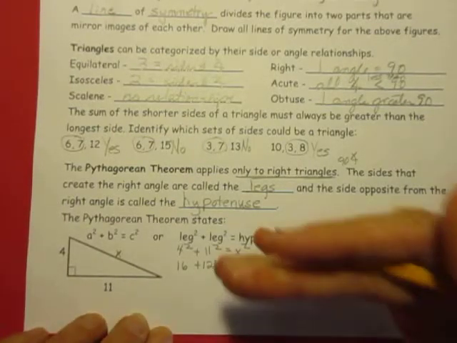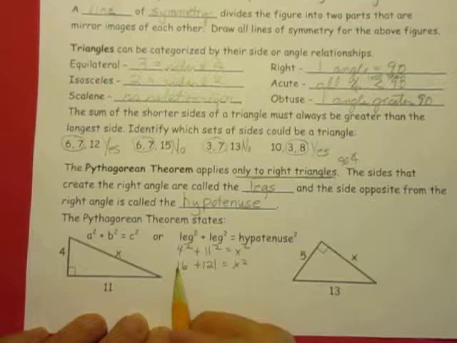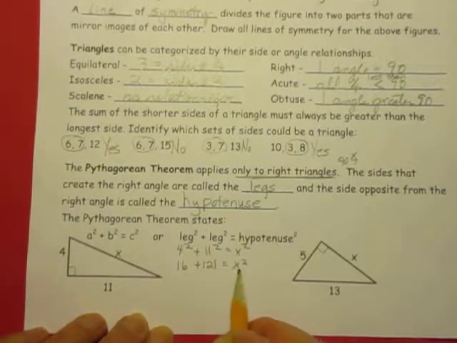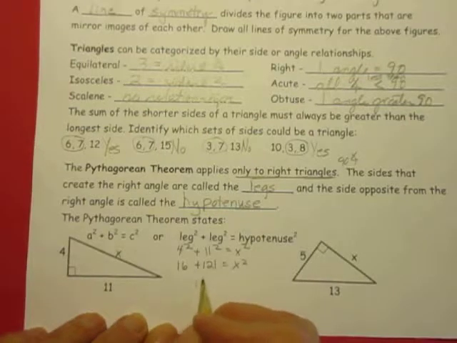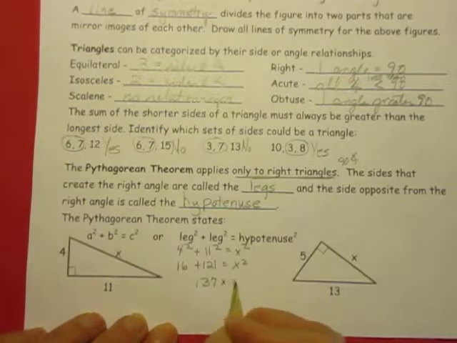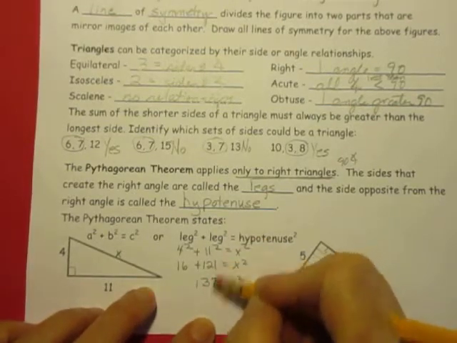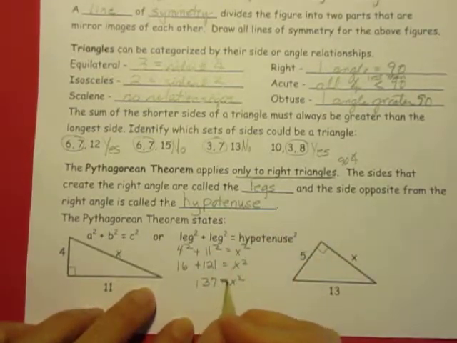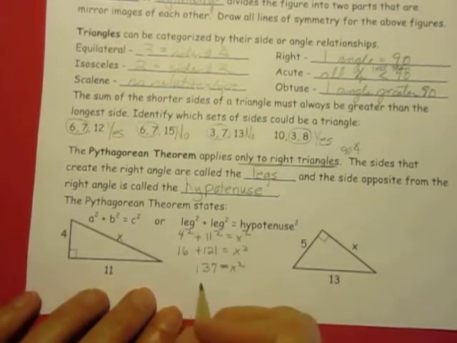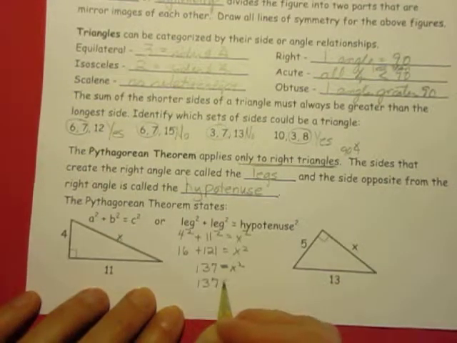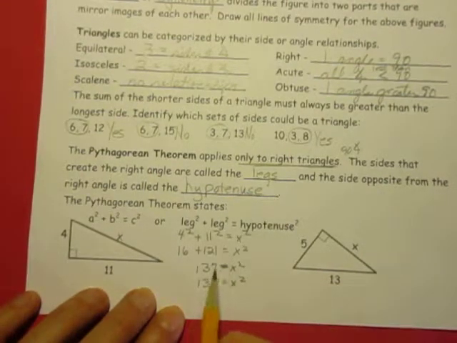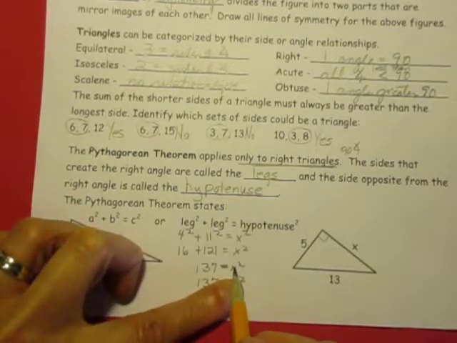So now I'm working my equation going down. I can't do anything with this squaring over here, but on the left side I can add those together. So I end up with 137 is equal to x squared. And for some reason, I didn't draw an equal sign. Okay, I'm going to rewrite that again because we're going to mess with this a little bit. Thing is, I don't want to know what x squared is.